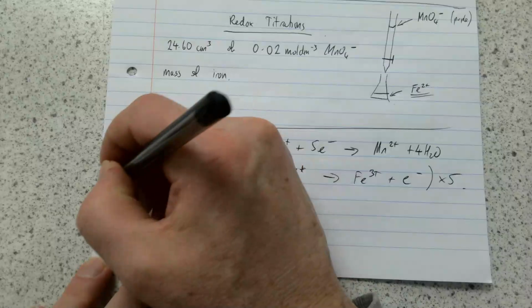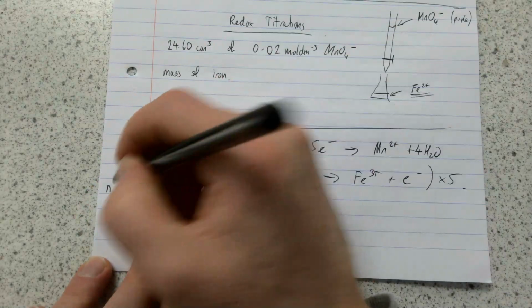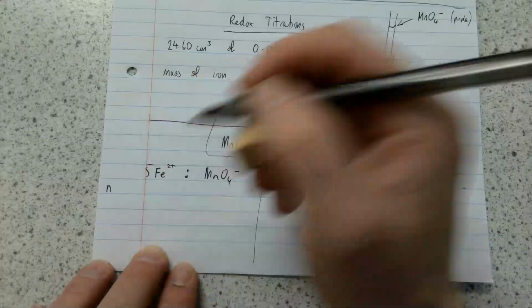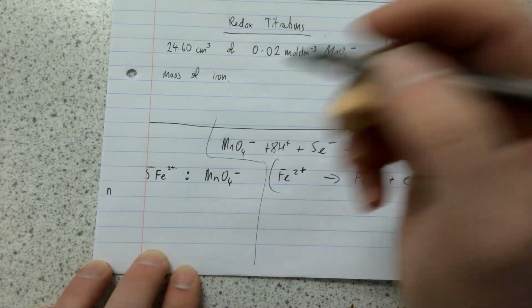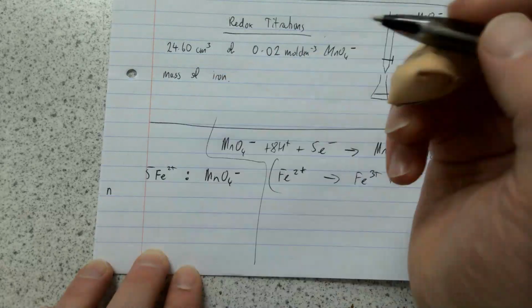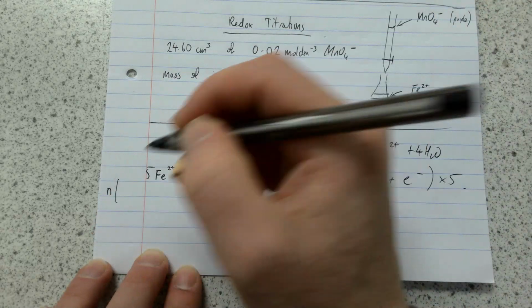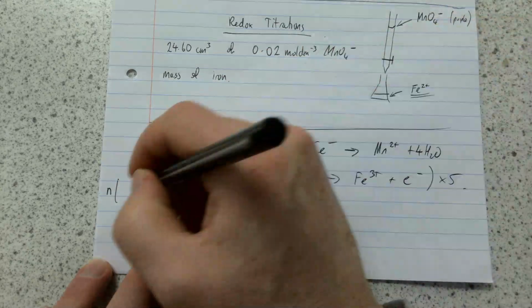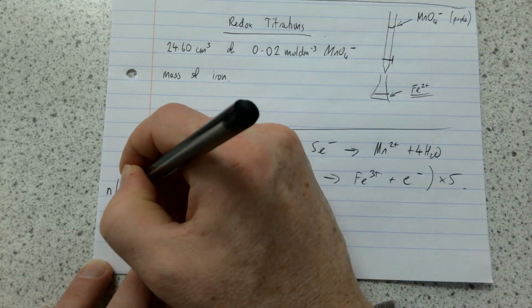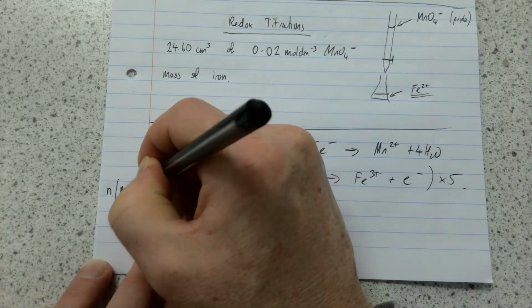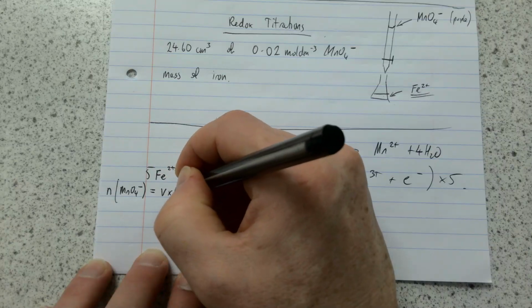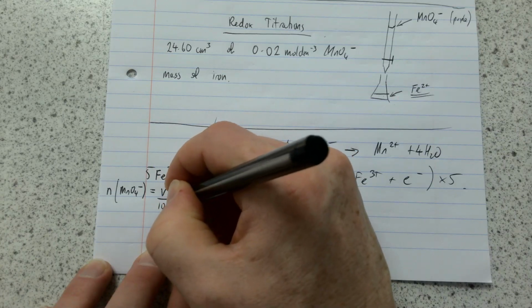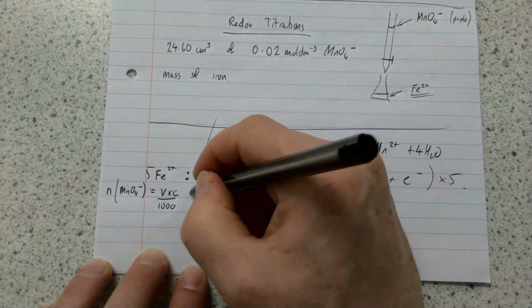Just like with any titration, we set it out like you perhaps would in an exam, not as a grid. We know the number of moles of manganate 7, and we show the examiner we know what we're talking about by saying the number of moles of manganate is equal to the volume times the concentration, and as volume is in centimeters cubed, we divide by 1,000.